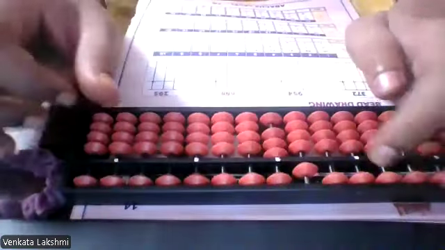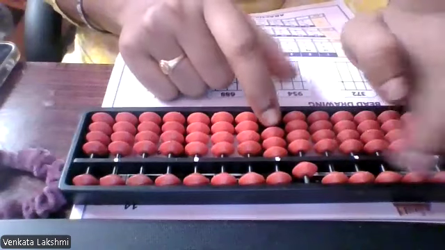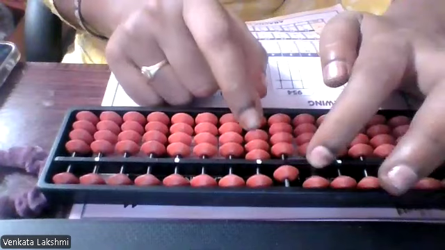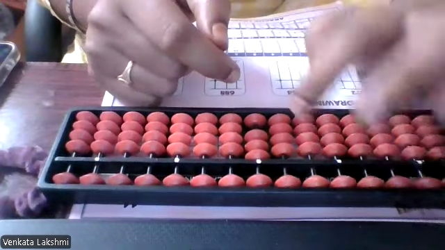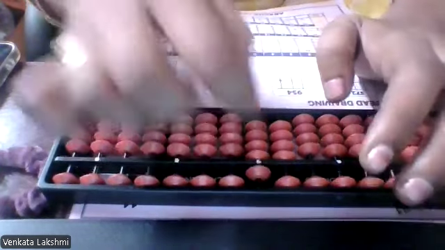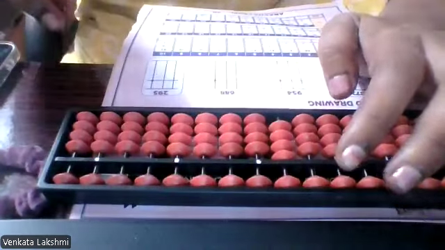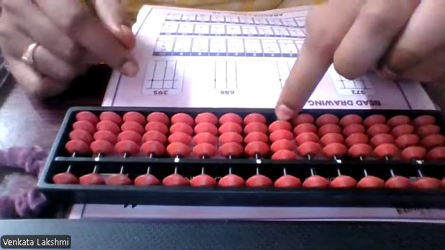Take 53, less 4. Less 4 you can't do directly. So less 4 is first you need to do less 10. Then add 6. Less 10 is less 50. Add 40. Add 6. Then less 9 directly. So the answer is 40.